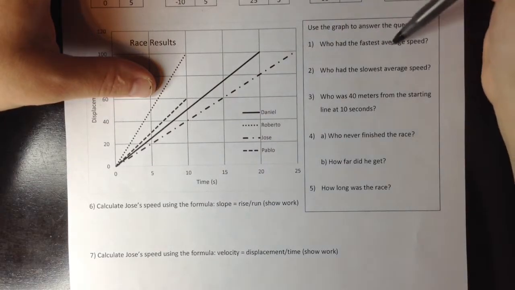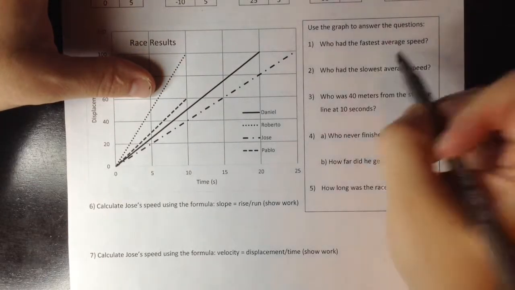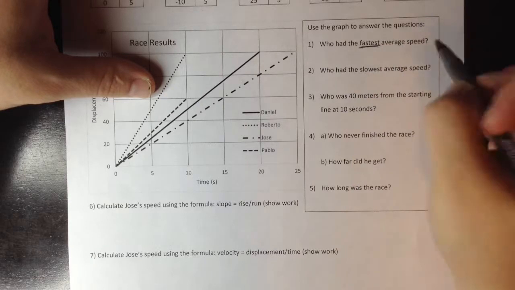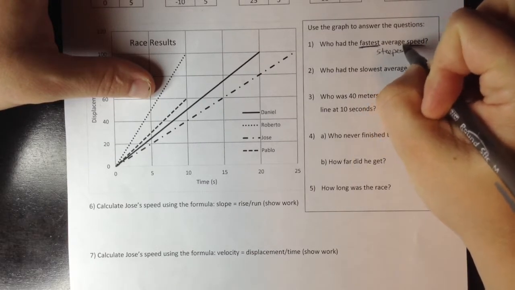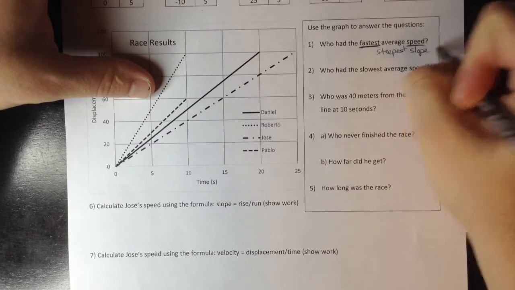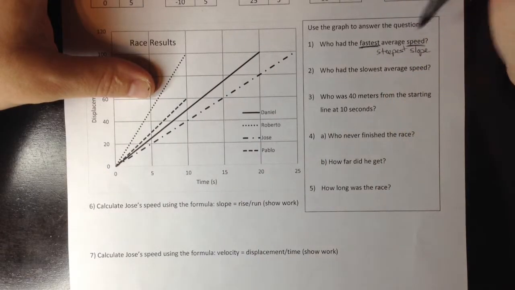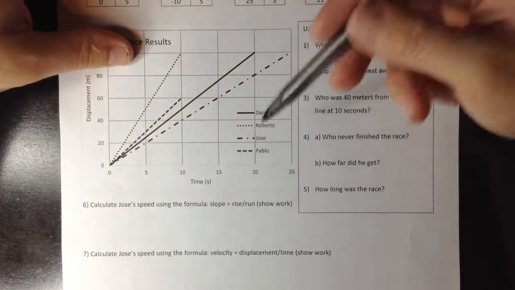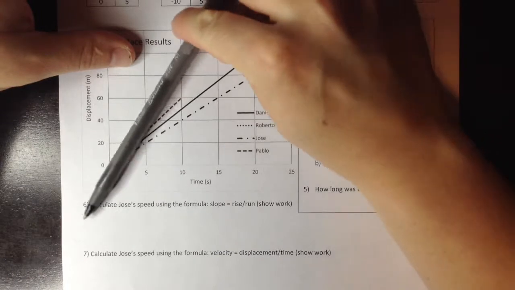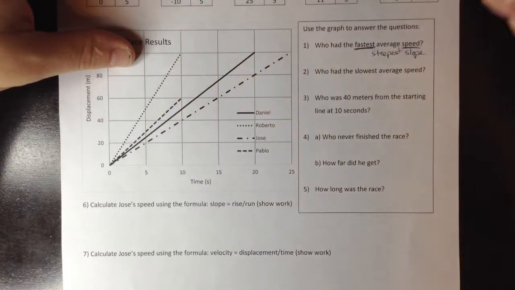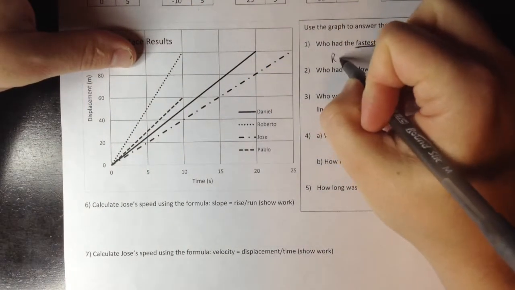So who had the fastest average speed? Alright, fastest speed means the steepest slope. Okay, you need to know that. Fastest speed means the steepest slope. Well, which graph has the steepest slope? You should know that from algebra. There's your steepest slope right there. So, Roberto.